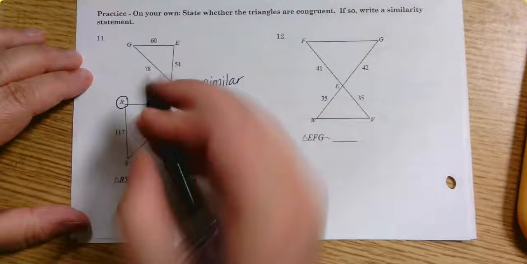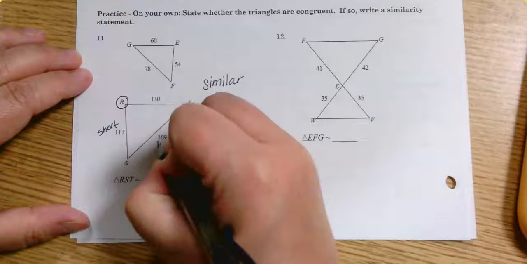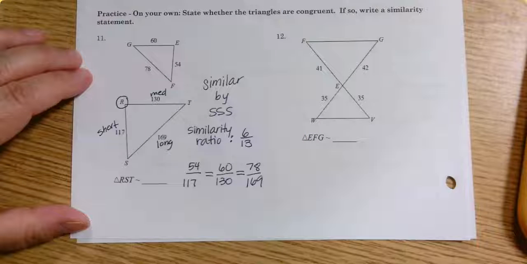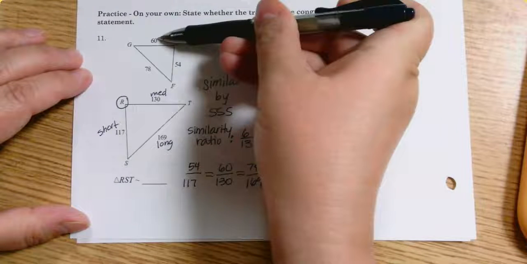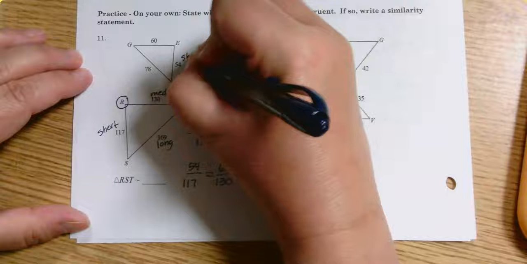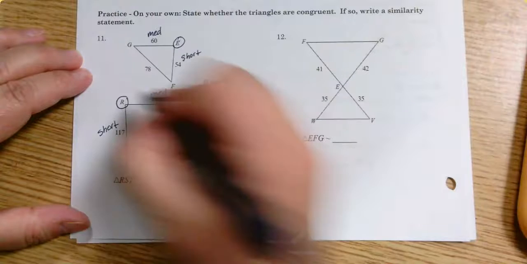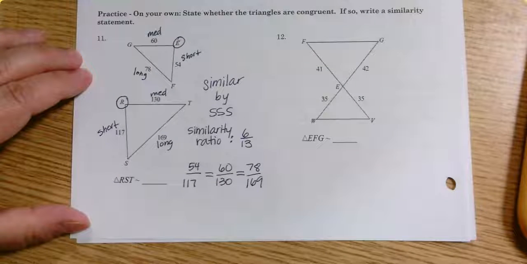I know that this is the smallest side, this is the shortest side, this is the longest side, and this is the medium side. R is where the shortest side meets the medium side. So let's come up here. Shortest side, medium side. So that means E goes with R. And there's the longest side. Okay, so E would be my first letter.